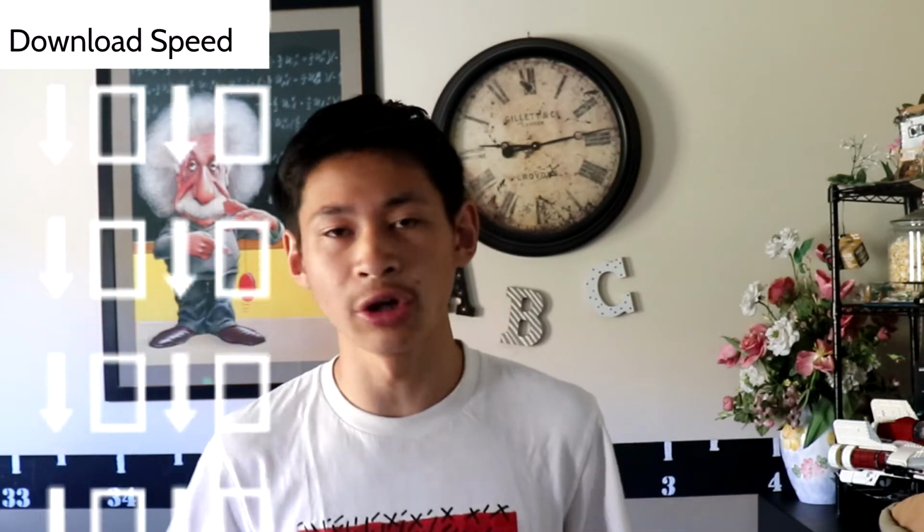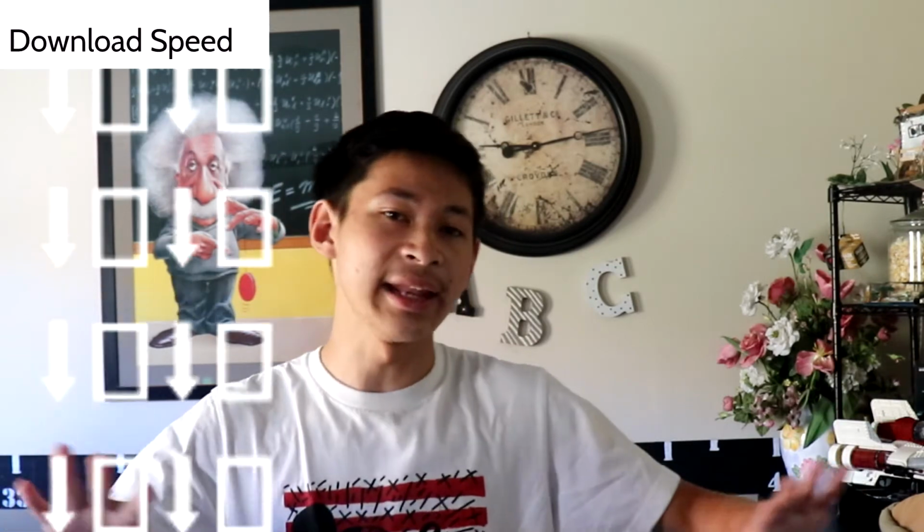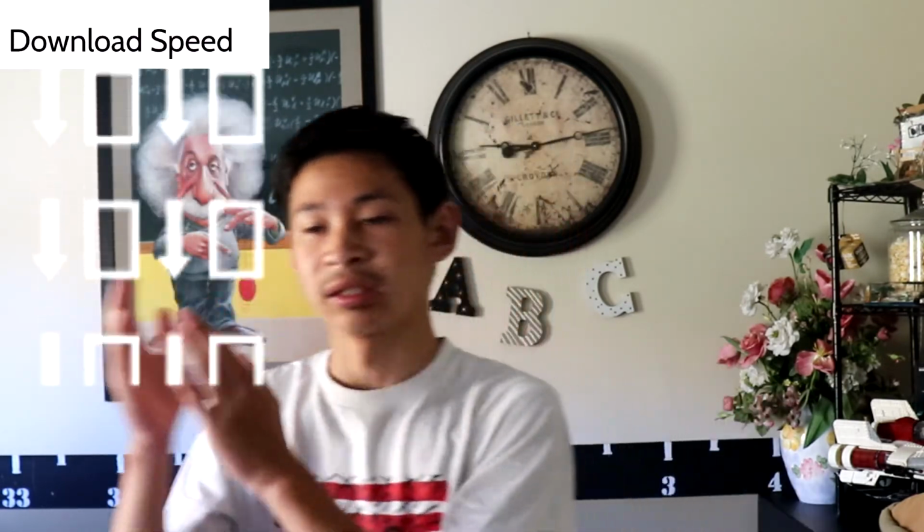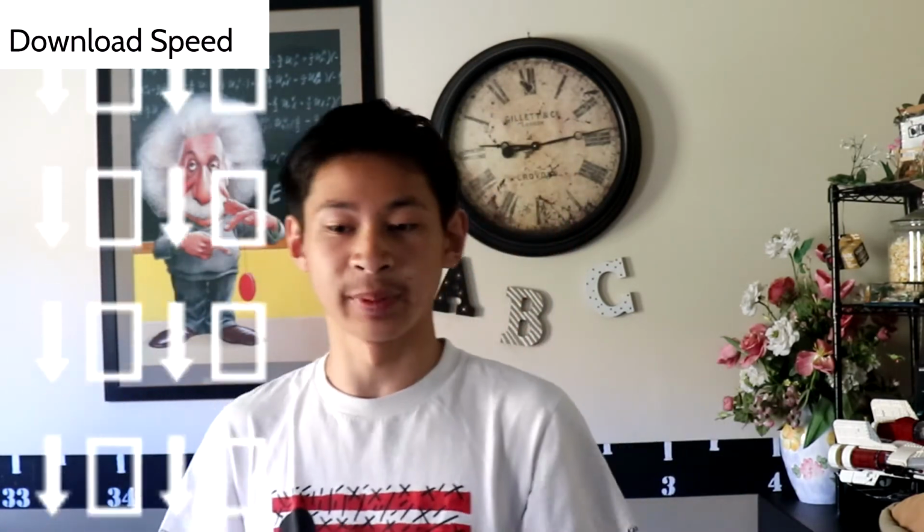Now, why do you say the download speed is the most used? It's because we're always streaming content like Amazon Prime Video, Netflix, Disney Plus, Hulu, YouTube. We're all using those. There's basically anything that we search up, watch, and watch for hours on end to binge a show. That's what's being used with the download speed.